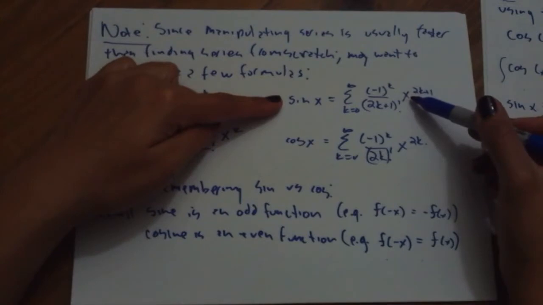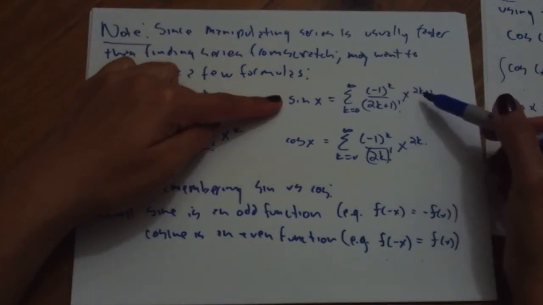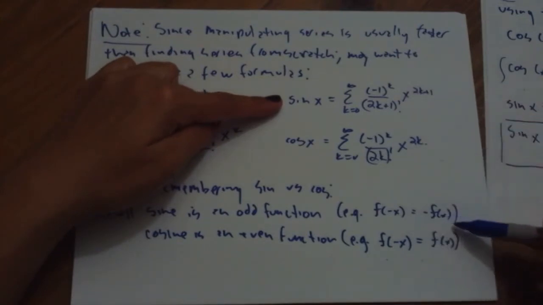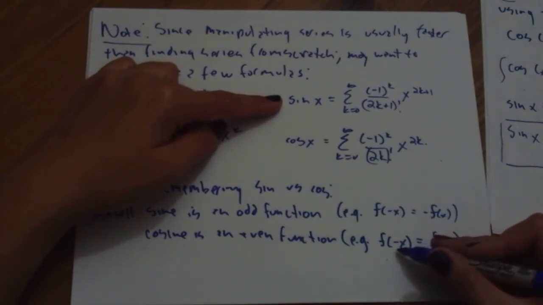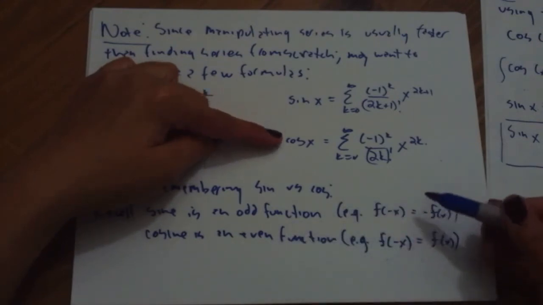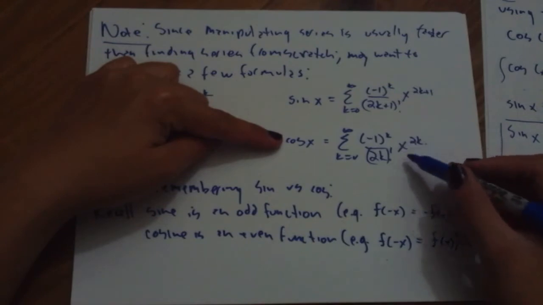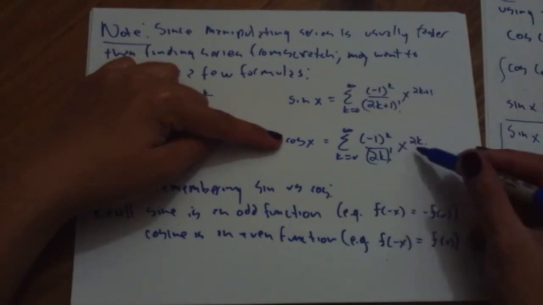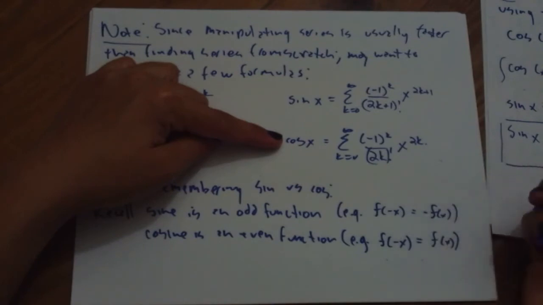If you're plugging a negative in to an odd function, you're going to get a negative back. You know your end result is going to be a negative number. If, on the other hand, you're plugging a negative into an even function, something with a power series with only even powers, you plug a negative in for x, and that negative sign is going to drop off because you raised it to something even. So it looks exactly like you just plugged a straight x into that.